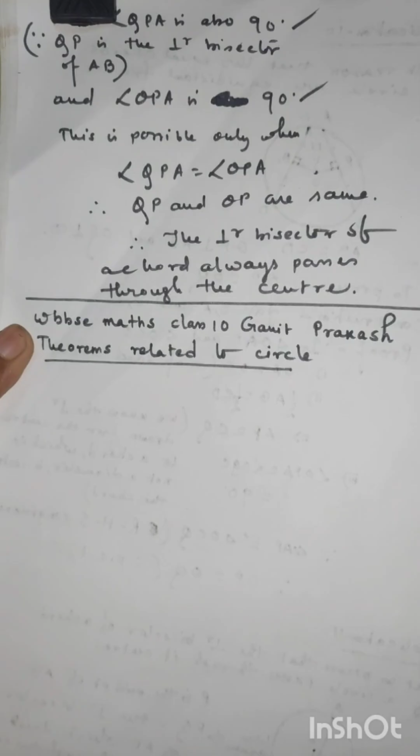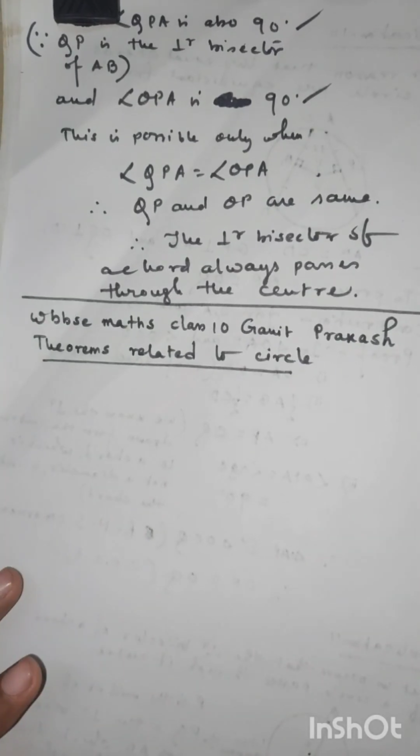We are solving chapter 3, that is theorems related to circle, from the book Ganit Prakash of class 10, West Bengal Board of Secondary Education. So let us start solving some applications.